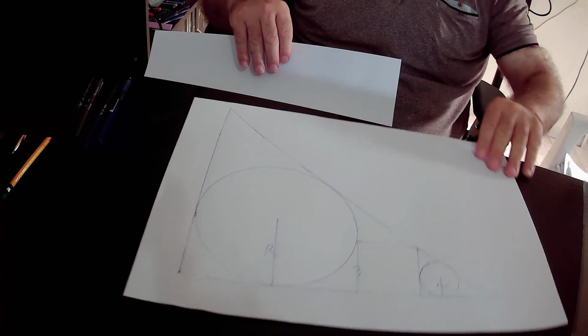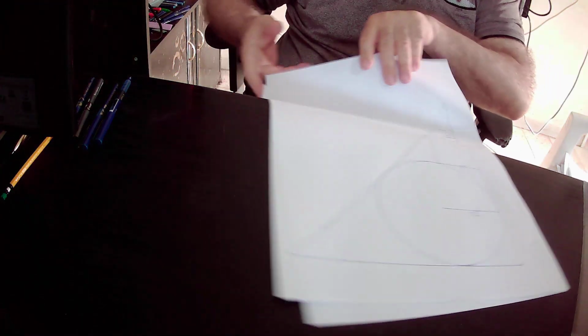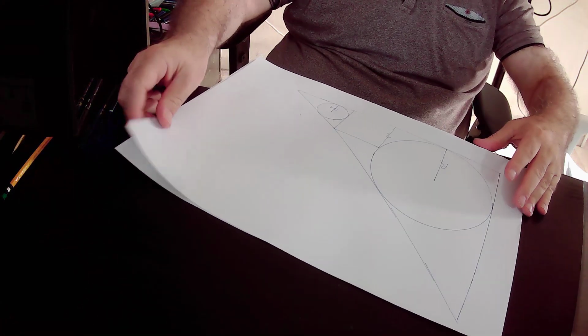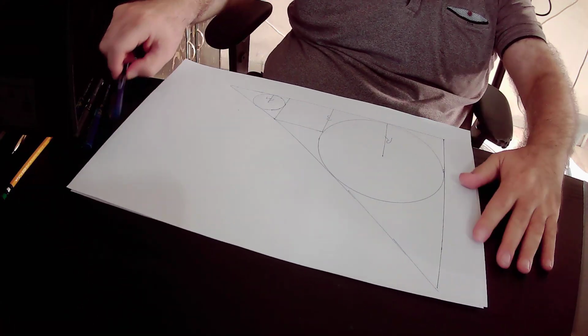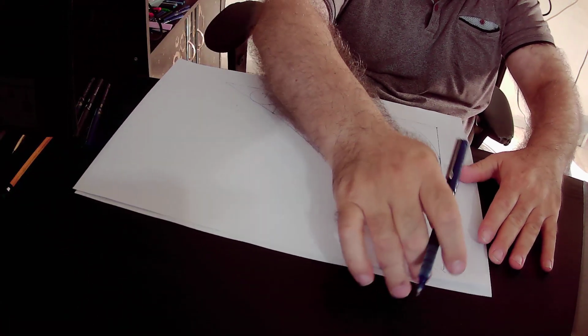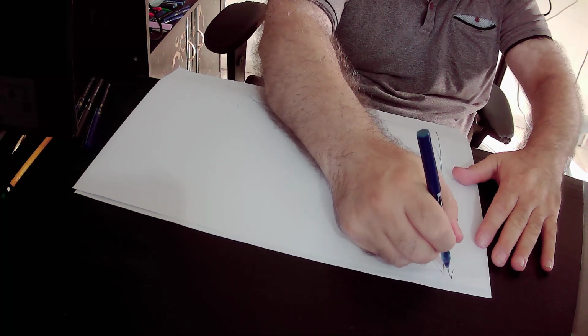Okay, so first of all, we will define the vertex here as A, the vertex of the triangle.